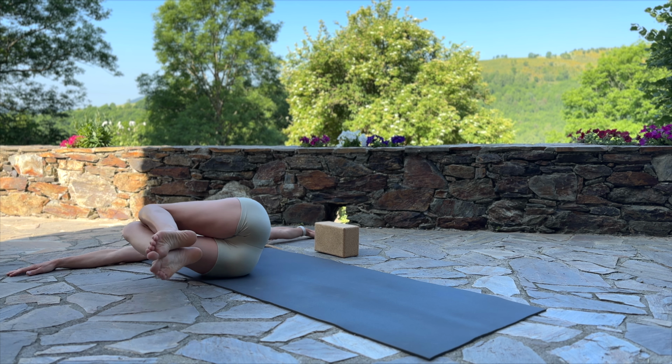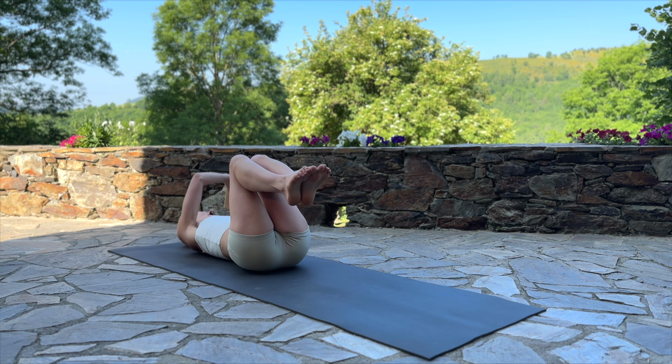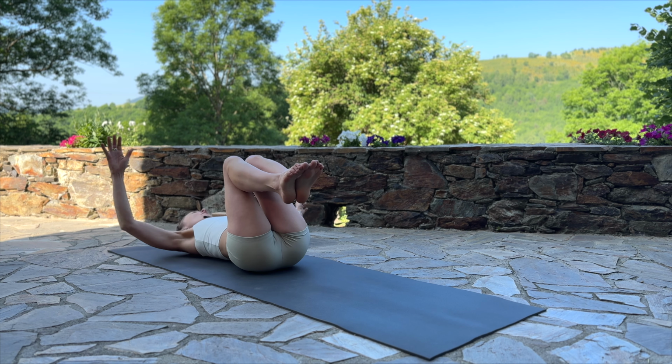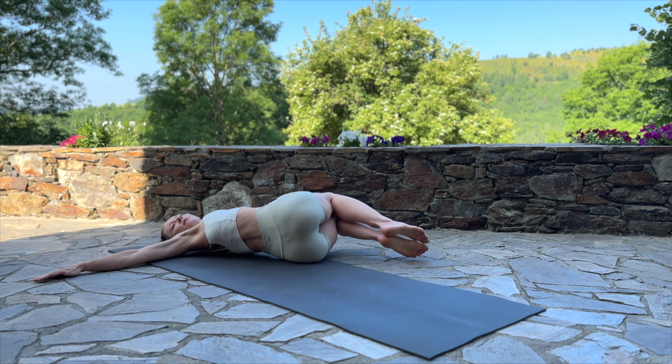And then inhale, come back to the center. And when you're ready, exhale, guide the legs over to your left side and turn the head to the right side.